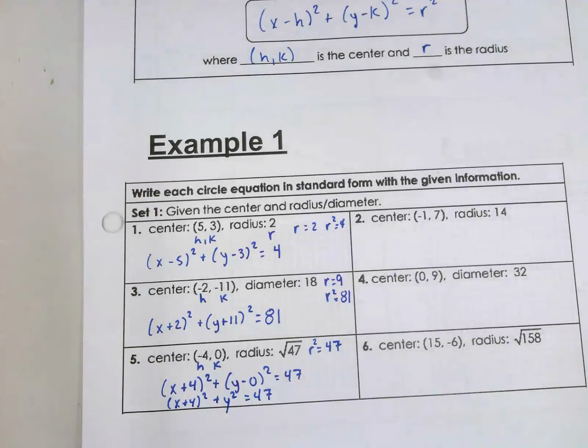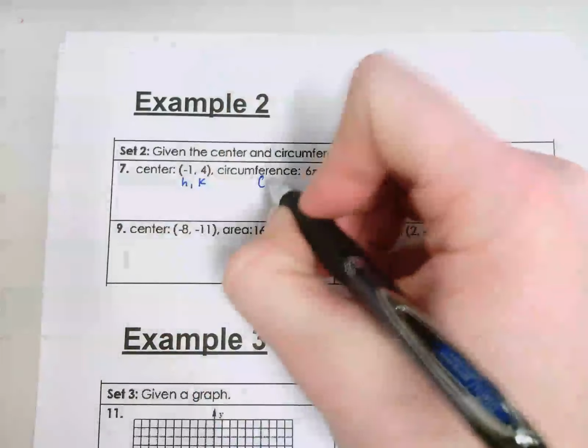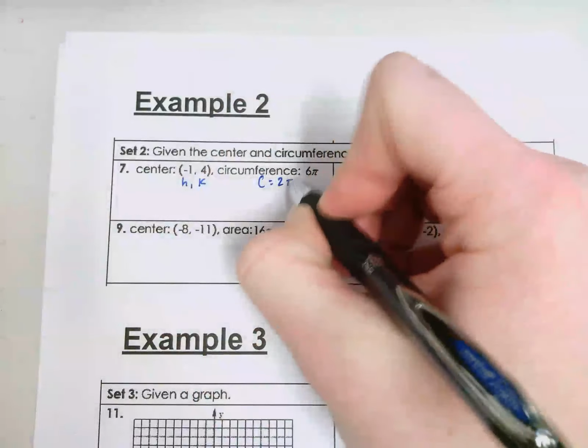And on the next page, example 2, it says given the center and the circumference or area, same directions. So what you do on that one is fill in your h and k. Now if you're given the circumference, that formula is 2 pi r. You'll need to plug in this 6 pi for your circumference and solve for your radius.